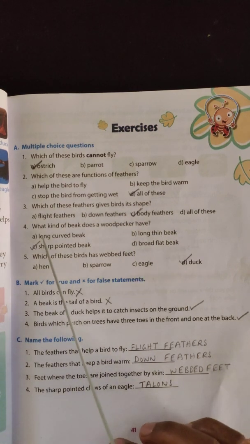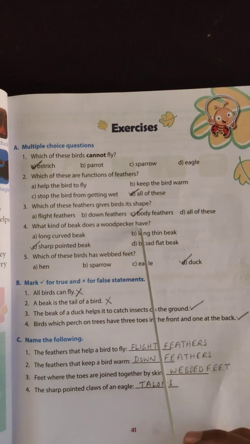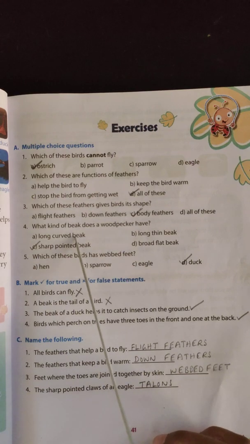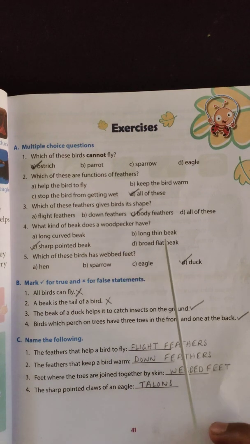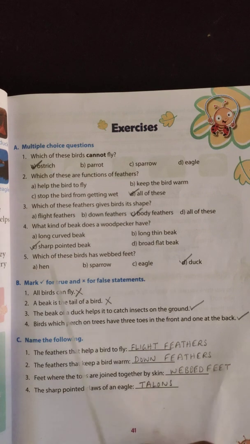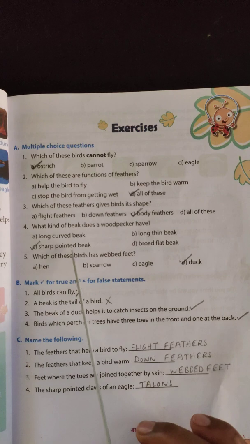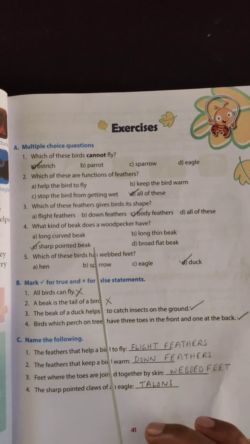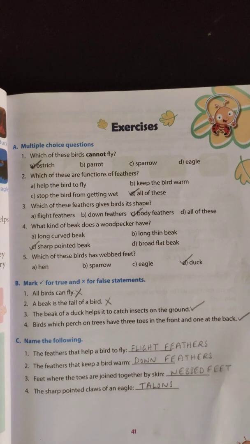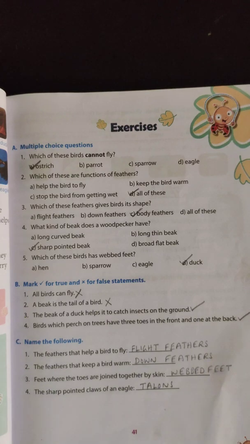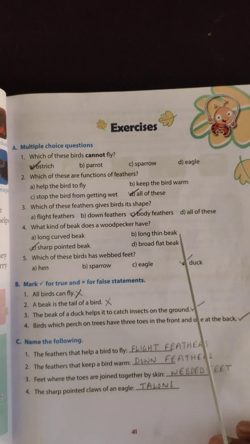Fourth question. What kind of beak does a woodpecker have? Long curved beak, long thin beak, broad flat beak, sharp pointed beak. Woodpecker has a sharp pointed beak mainly to make holes in the bark of the tree. Long curved beak is present in parrot. Long thin beak is present in hummingbird, whereas broad flat beak is present in duck.